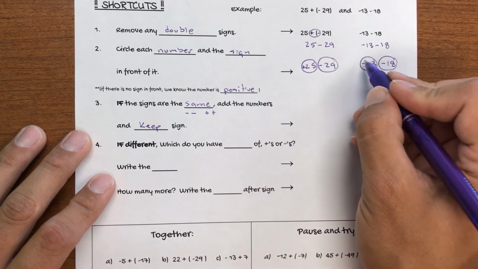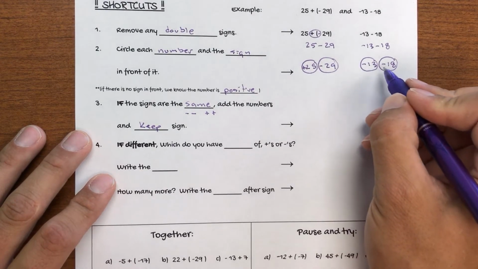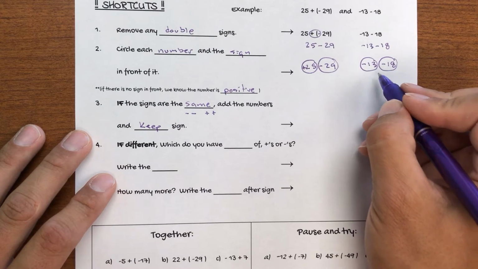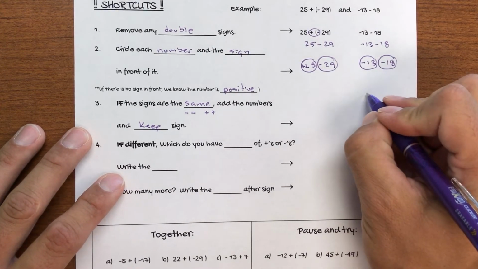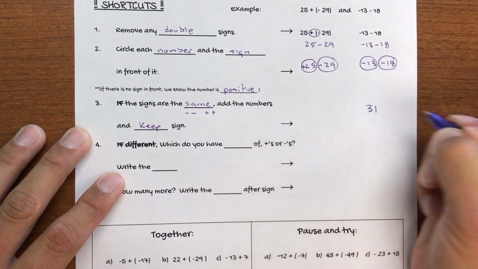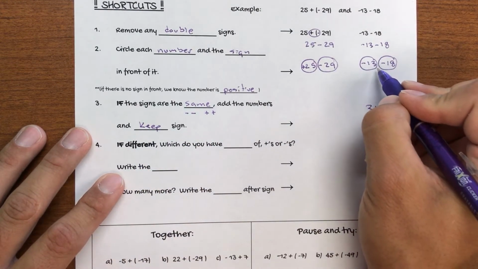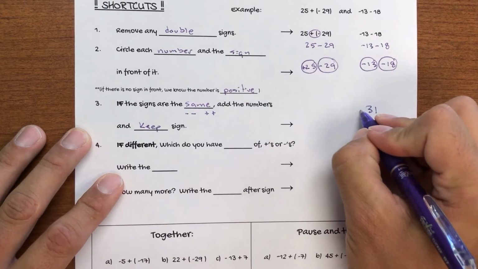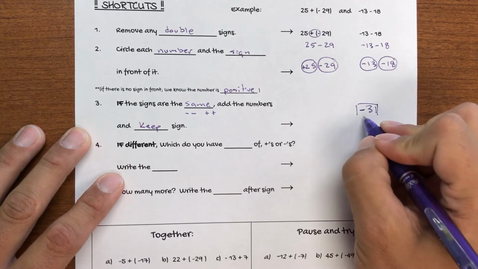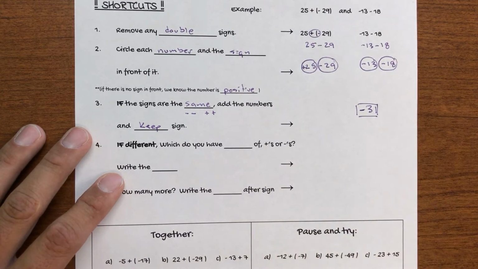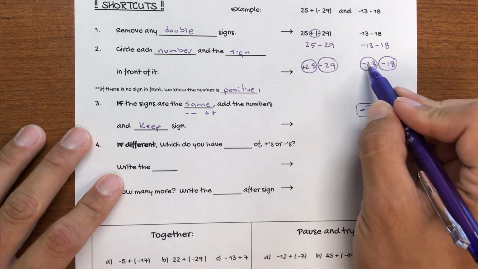But in this problem, negative 13, negative 18, the signs are the same, they're both negatives. So I'm going to add those two numbers together. 13 plus 18 is 31. But I need to remember to keep the sign. It's a negative 13 and a negative 18. So my answer is actually negative 31. And I'm done with that example. Okay, so if the signs are the same, add the numbers, keep the sign.